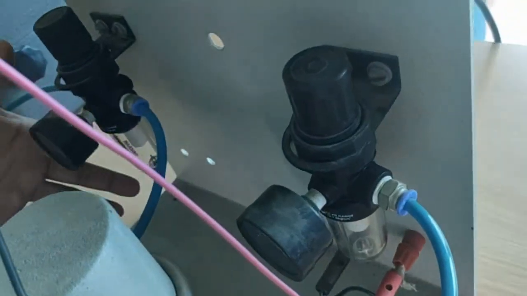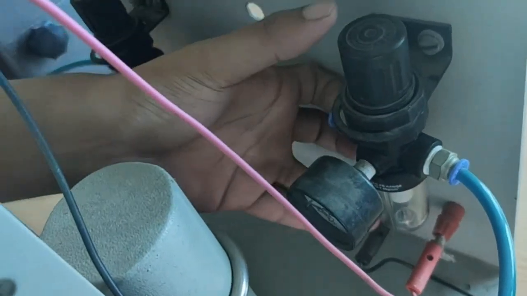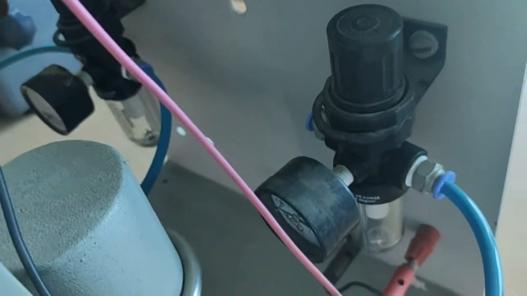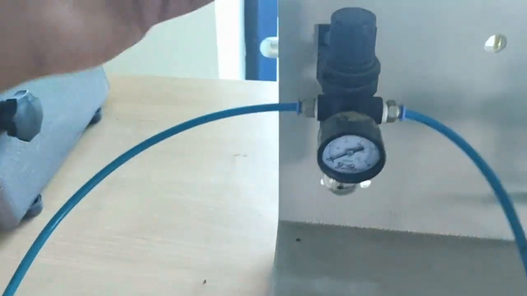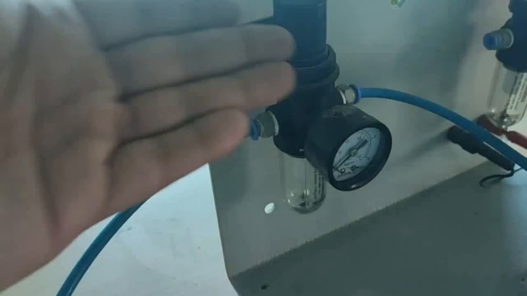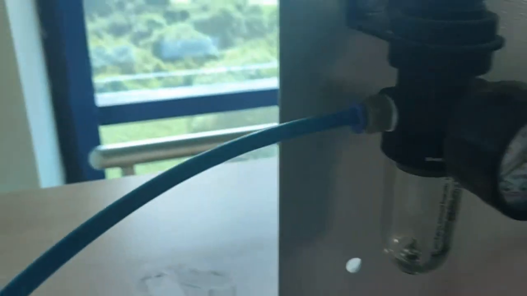In these 2 points, 2 air filter regulators are used. Air filter regulator means you can regulate the pressure and it will filter the air or whatever gas or air you are passing.